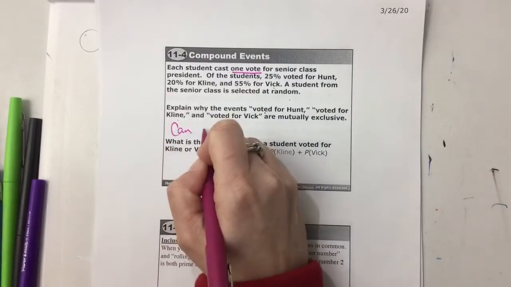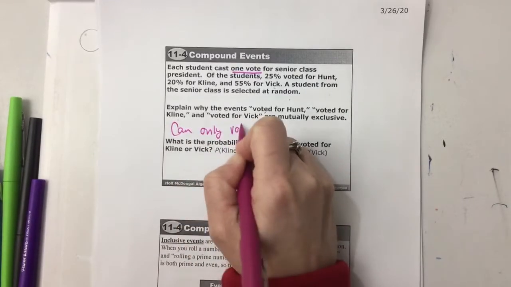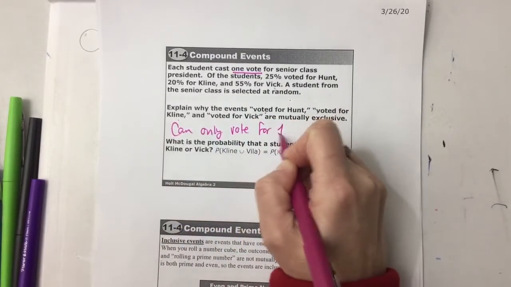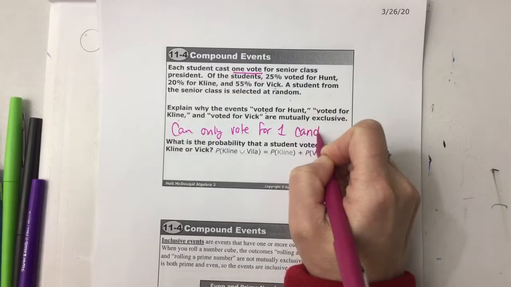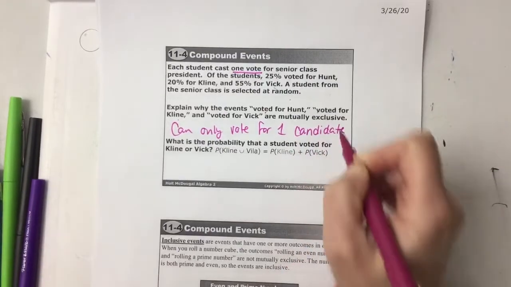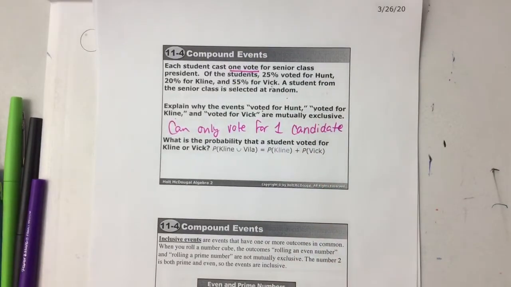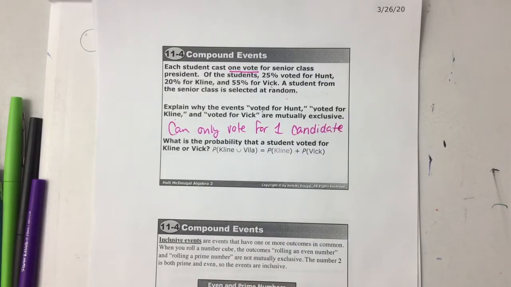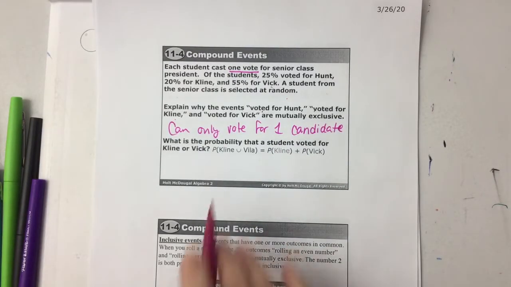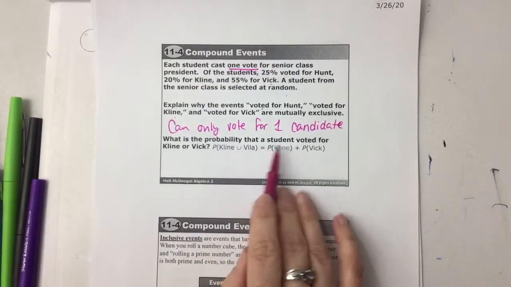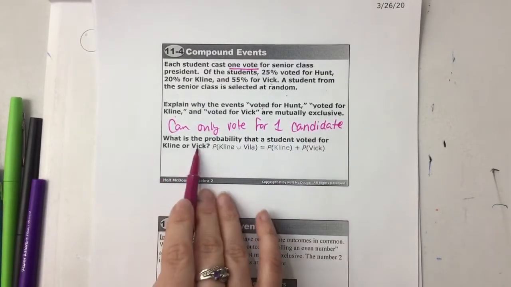Each student can only vote for one candidate. You can't put two people's names on the ballot. You get to vote for one. So it is a mutually exclusive event. What is the probability that a student voted for Klein or Vic?